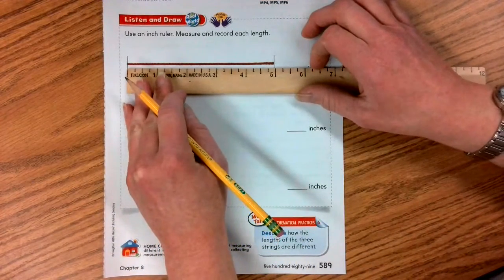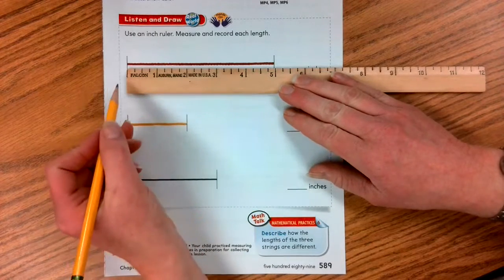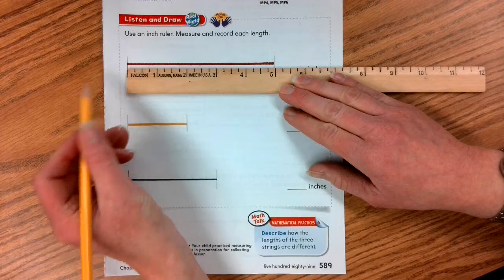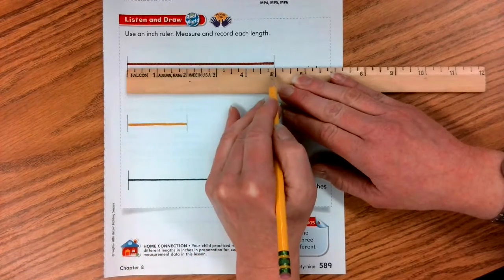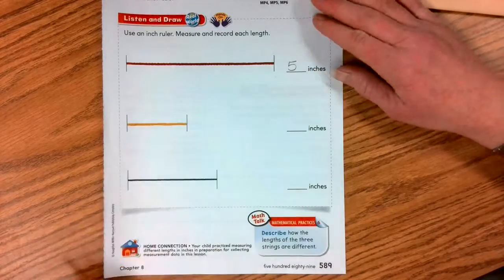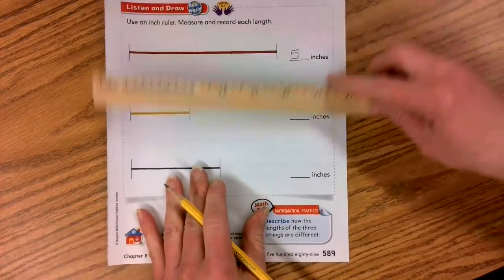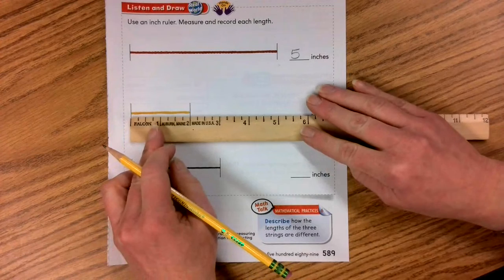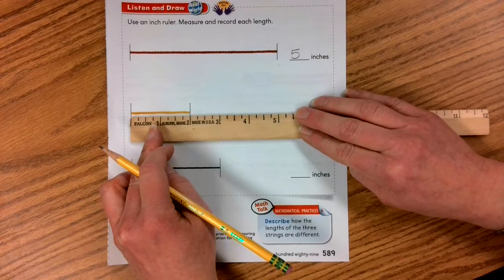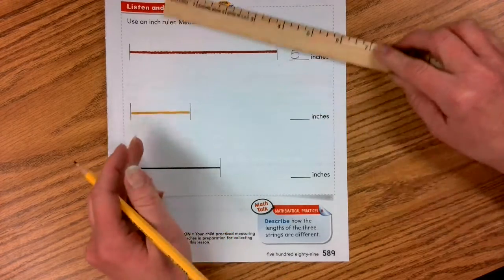So first off, I have my inch ruler out. This ruler does not have a tricky spot. You can see that the end of the ruler is that very first line, and we're at 5 inches. Our next line, line that up, we're at 2 inches.